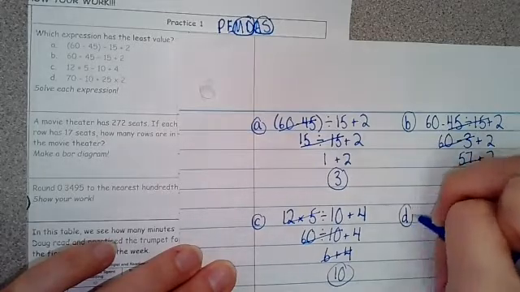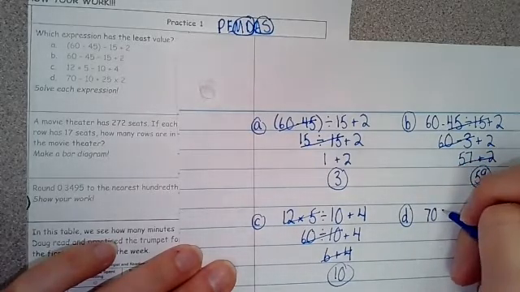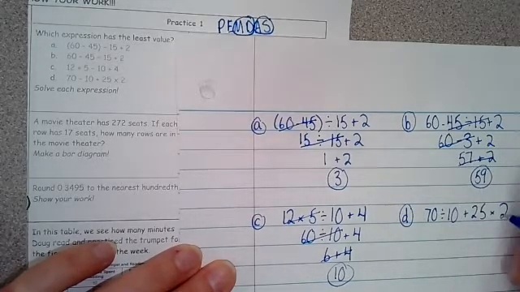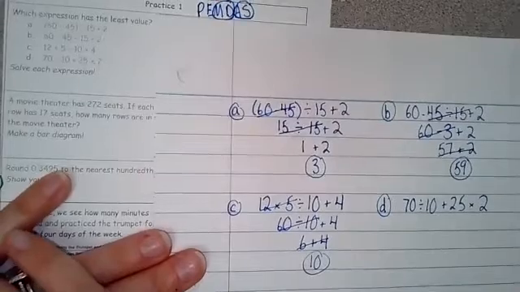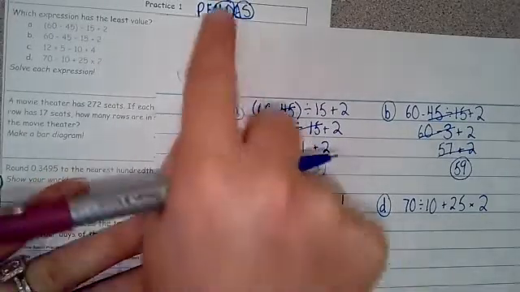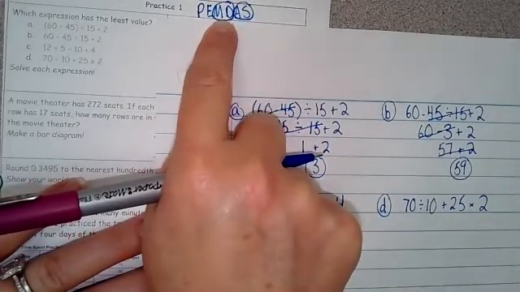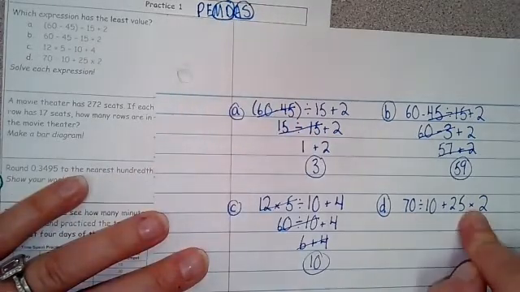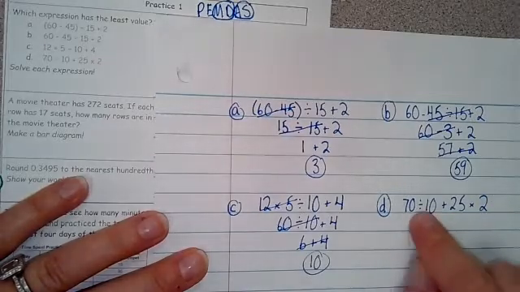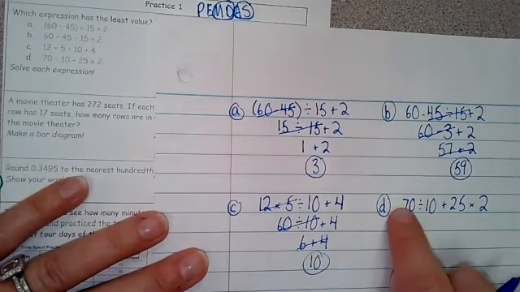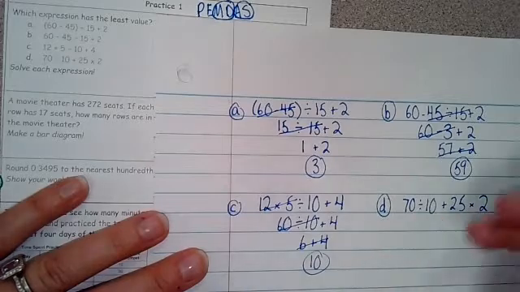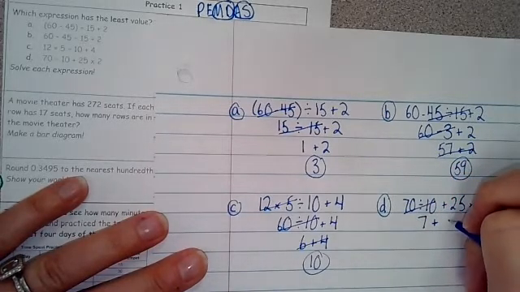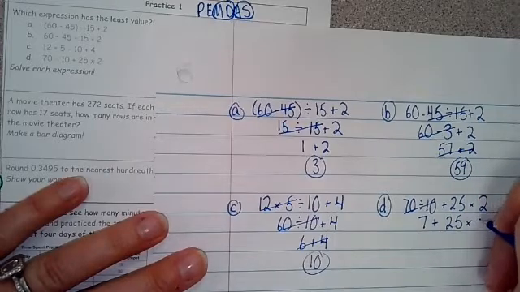All right, now D, here we go. I've got 70 divided by 10 plus 25 times 2. What do I have to do first? There are no parentheses. Next is multiplication and division, whichever one comes first when I'm going from the left to the right. I see division and I see multiplication, but the division comes first because if I'm going in the problem from left to right, division is first. So 70 divided by 10 is 7, then write out the rest of the problem: 7 plus 25 times 2.